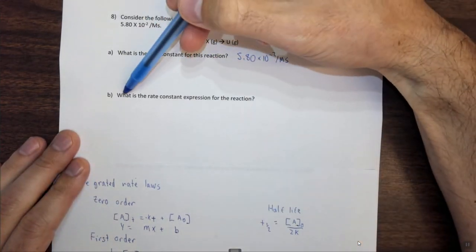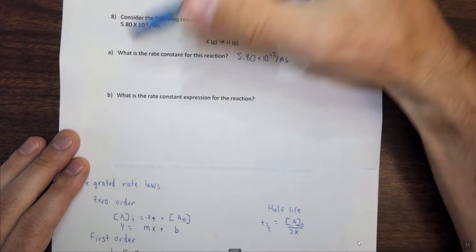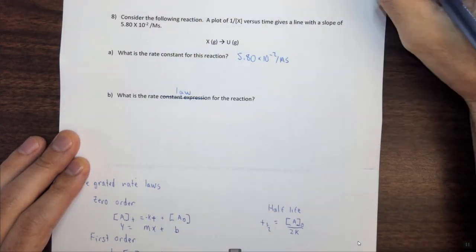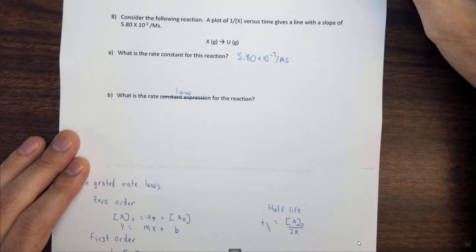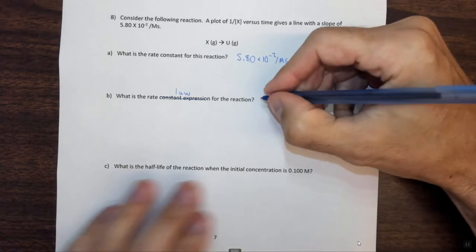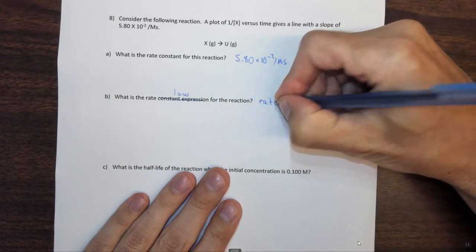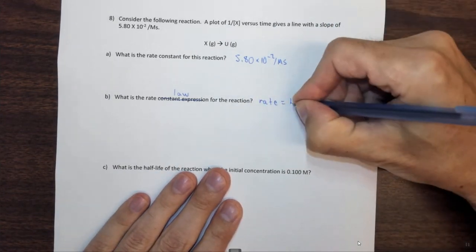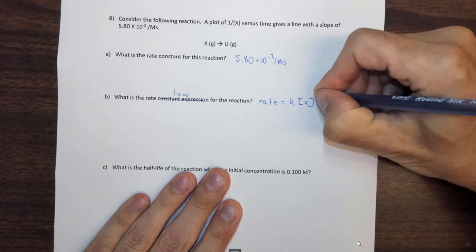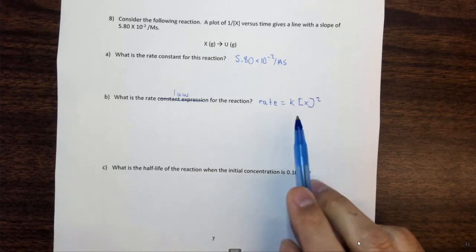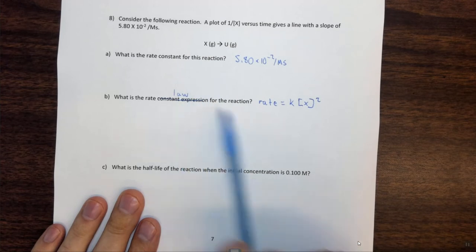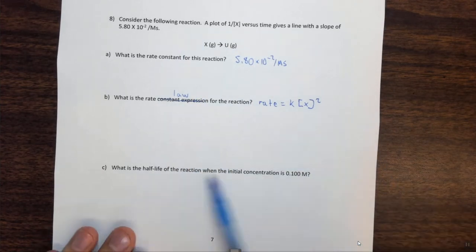The next question says, what is the rate constant expression, or probably better to say, what is the rate law for the reaction? So we want to know the rate law. Well, it's second order. We just figured out that it was second order. So in a second order reaction, the rate equals k times the concentration of X, which is the only reactant, squared. So this is the rate law for this reaction. So we've now determined the rate law based on this plot information.